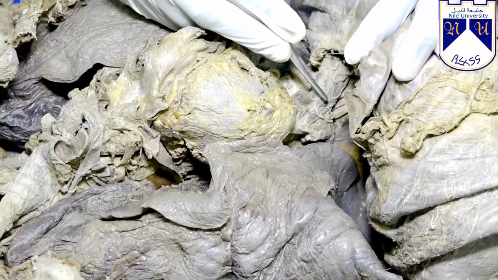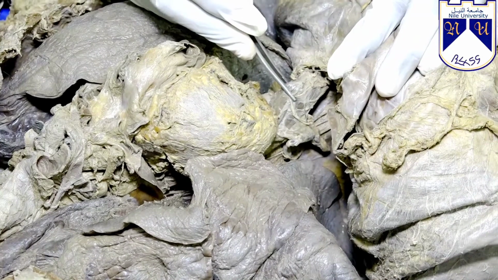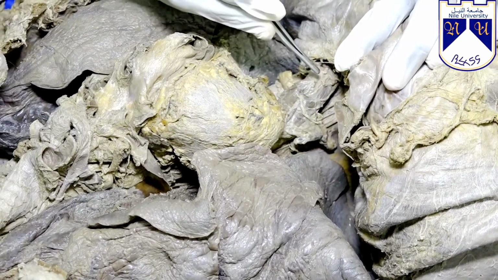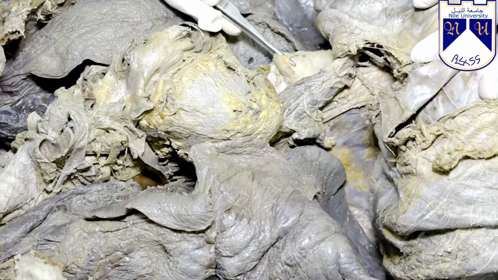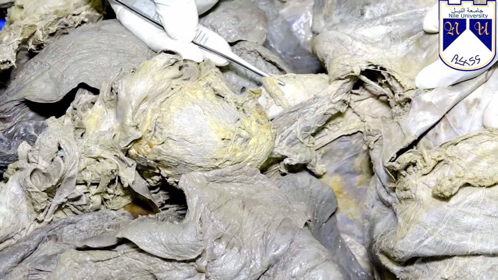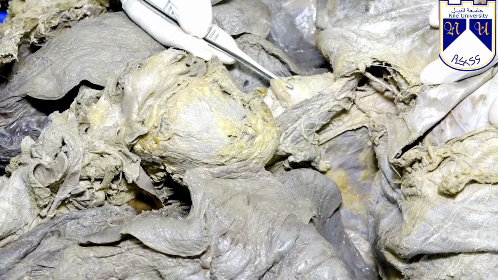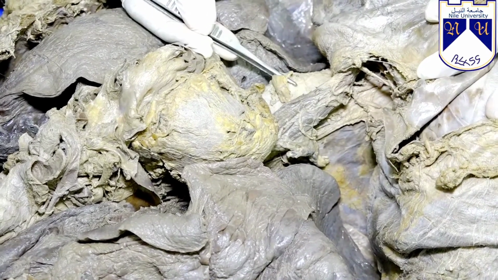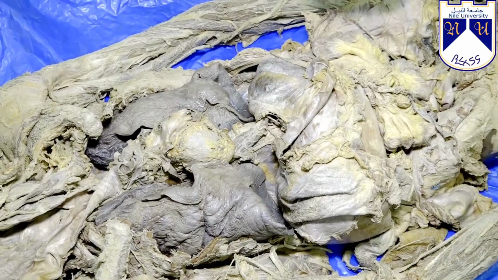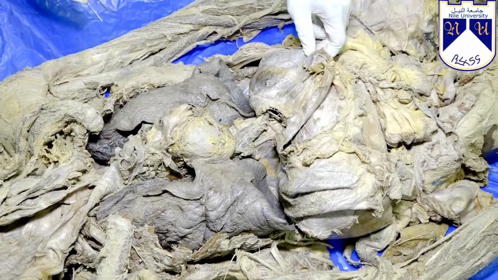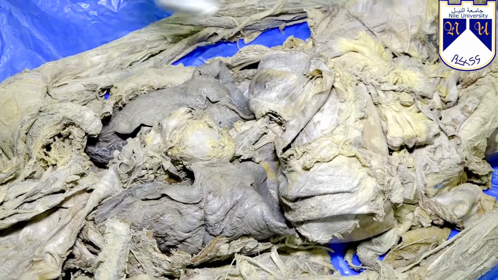Then this is the thoracic esophagus, which also passes through this area, and this is the thoracic aorta, which transmits from here to the abdomen to become the abdominal aorta. This is regarding the diaphragm.